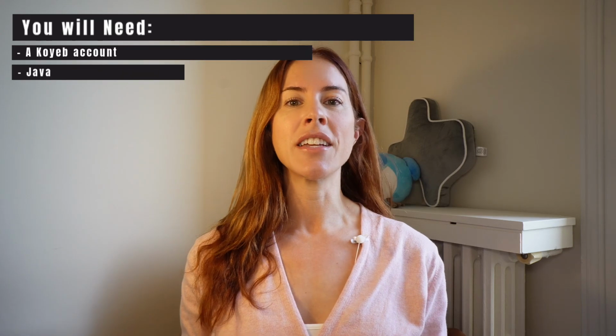Today, you'll learn how to create a basic Spring Boot app and deploy it on Koyeb. Spring Boot is an open source Java framework used for programming standalone production-grade Spring-based applications with a bundle of libraries that make project startup and management easier. For this guide, you'll need a Koyeb account and Java installed on your machine.